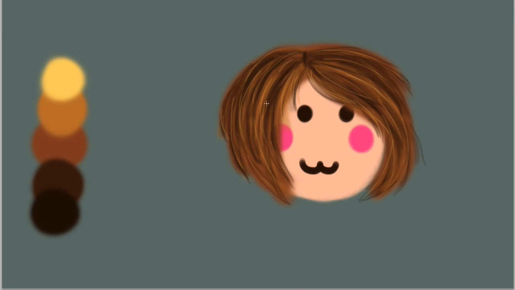Okay, and a few more darker strands mixed in there. This gives the hair a lot of texture. I'm going to add a few more highlights here. Just gives the hair a lot more texture and gives it that single strand look.